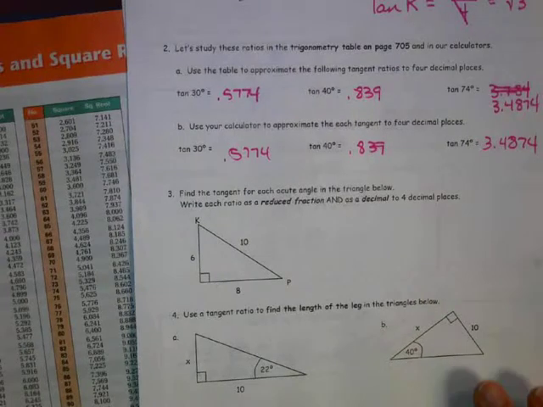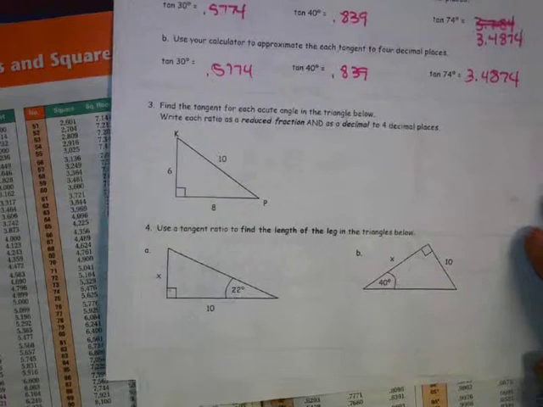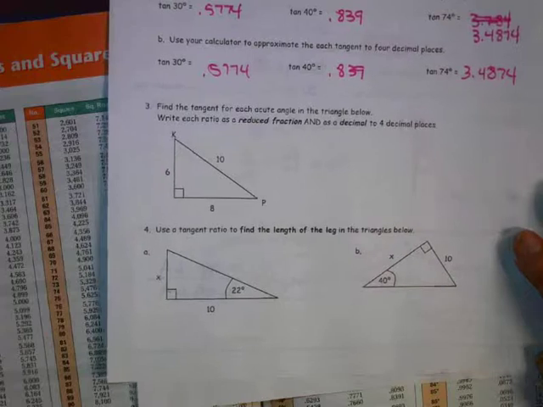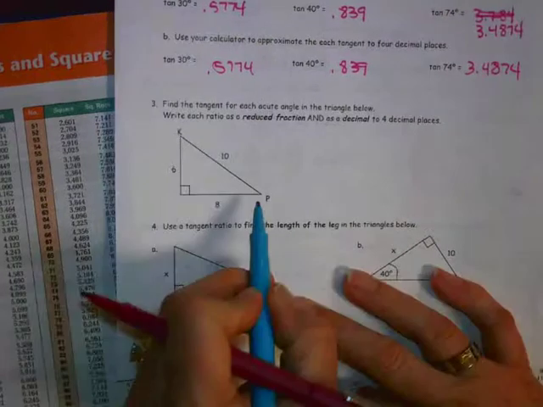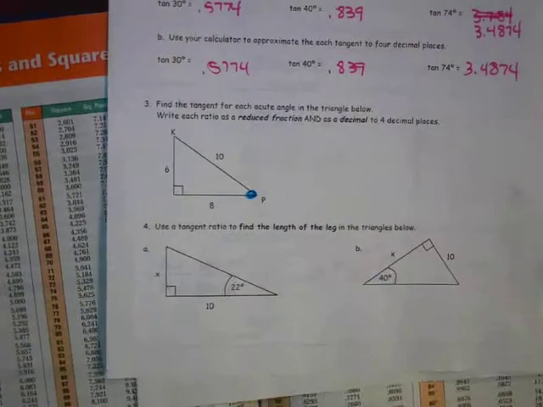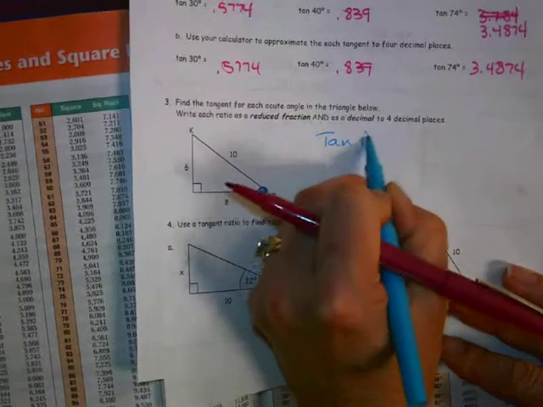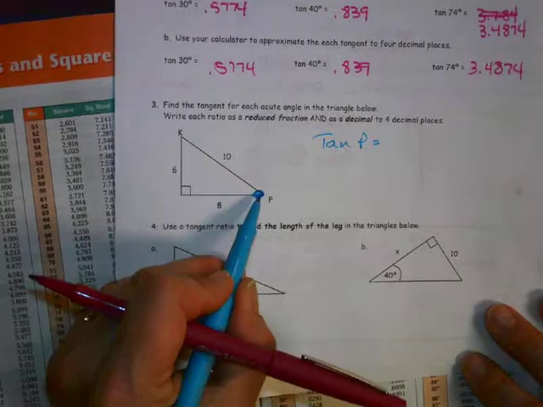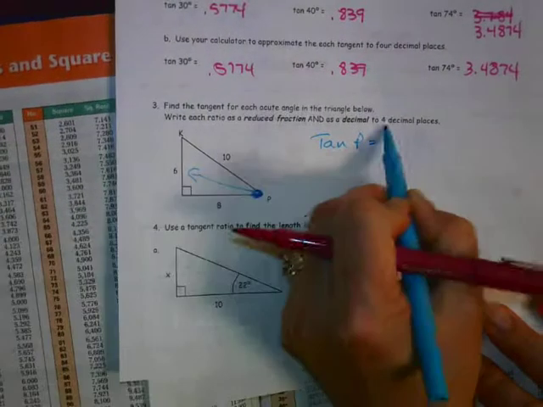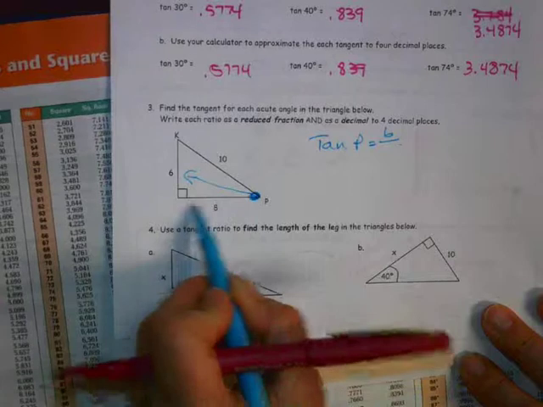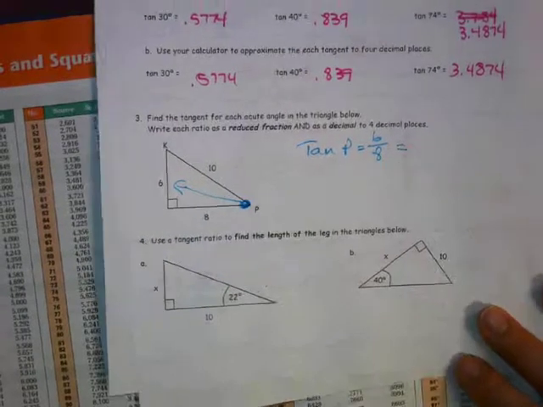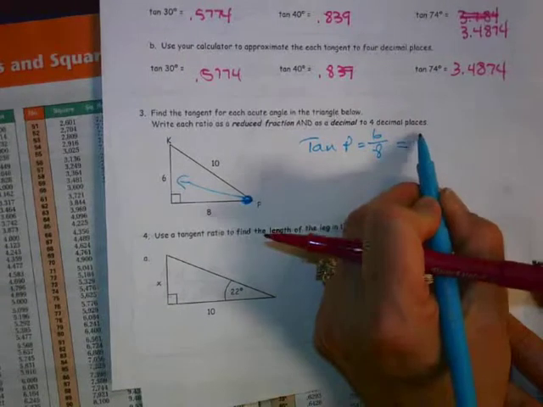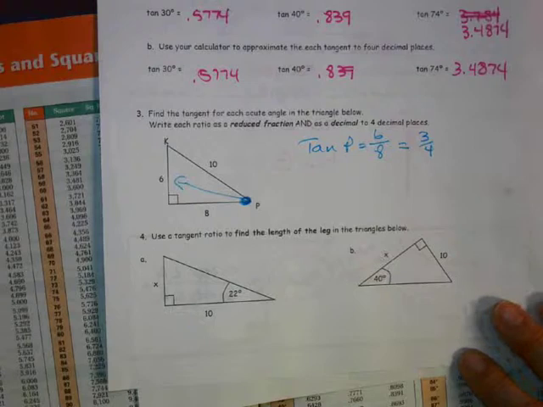Let's do it. Find the tangent for each acute angle in the triangle below. Write each ratio as a reduced fraction. Okay, so I'm going to do P. The tangent of P. So I go the opposite, which is 6, over the adjacent, which is 8. Opposite side length over adjacent leg length. Reduce that fraction to 3/4. And what is it as a decimal?